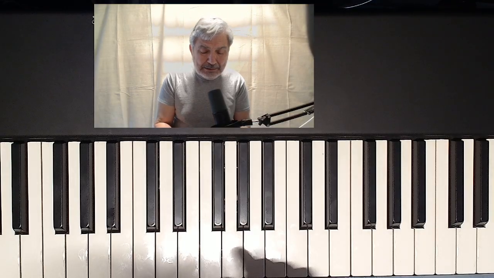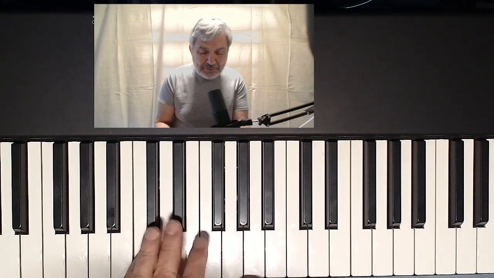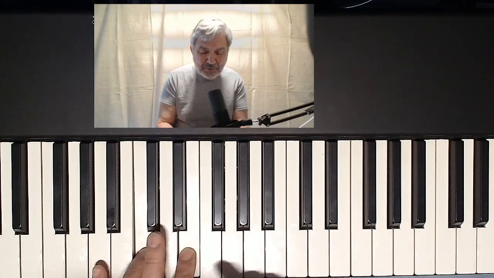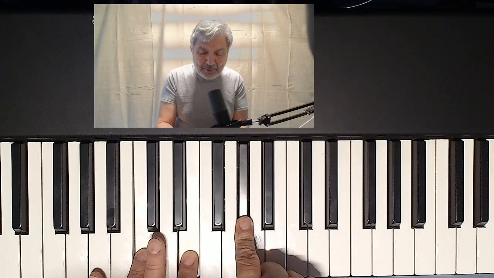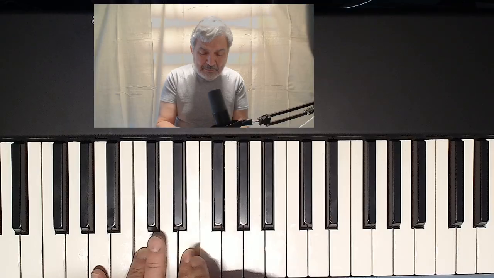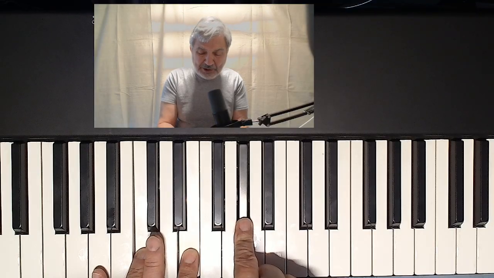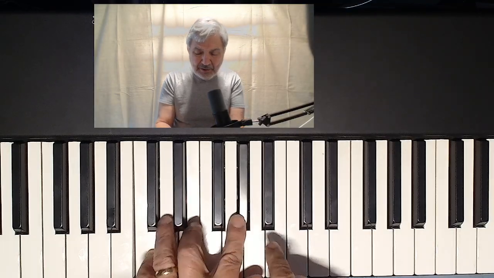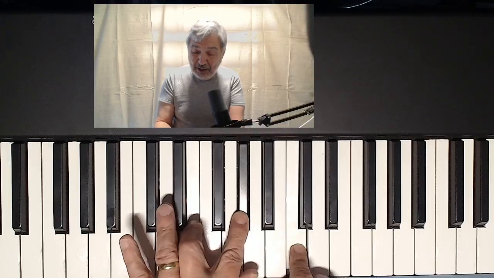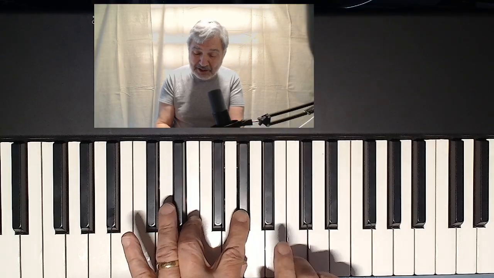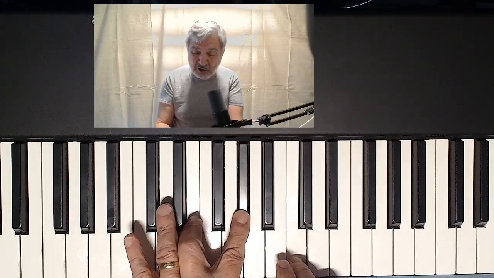And then it turns out we talked about the augmented chord. So a major third on top of a major third. Now let's do the inversion of that. What's interesting is you'll notice that this interval is also a major third.